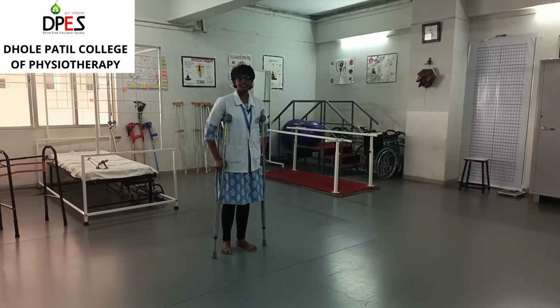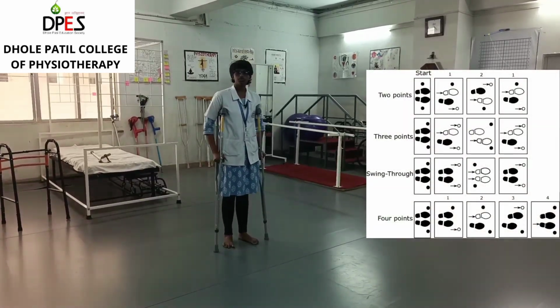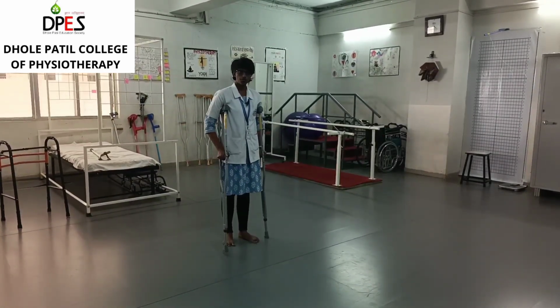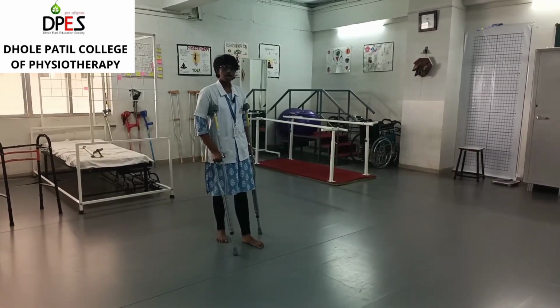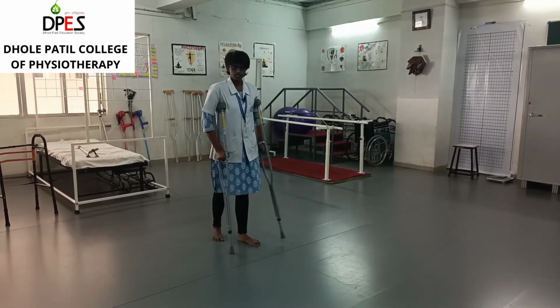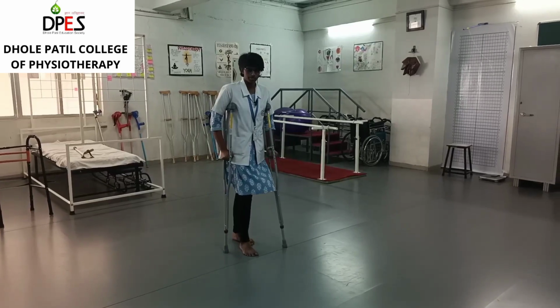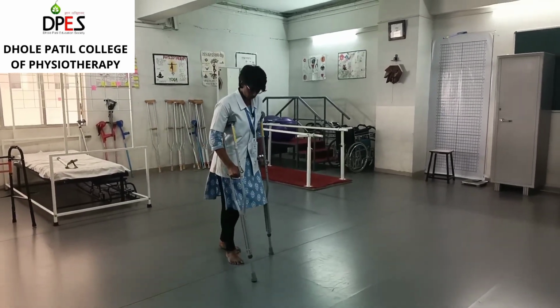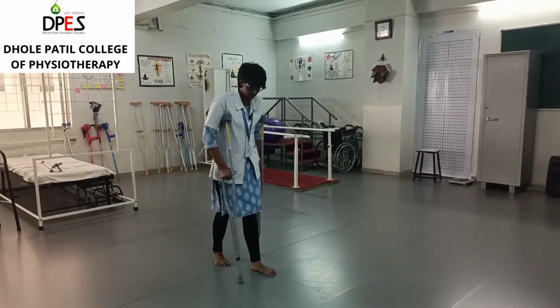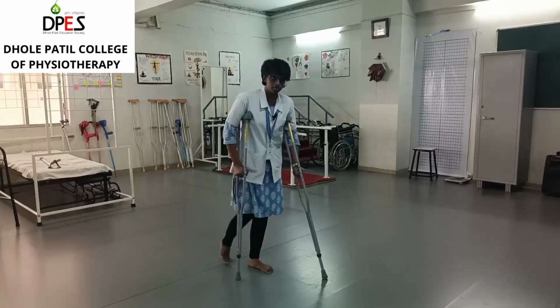Next one is 4-point gait. So in 4-point gait we usually put one crutch forward along with the opposite leg. After that it is followed by another crutch forward and the opposite leg forward. So my right crutch goes forward followed by left leg. My left crutch goes forward with right leg.